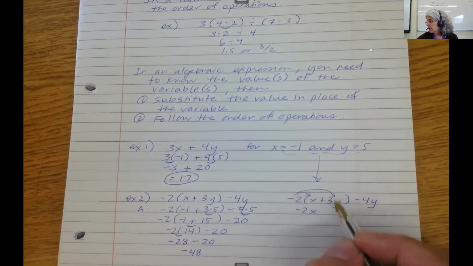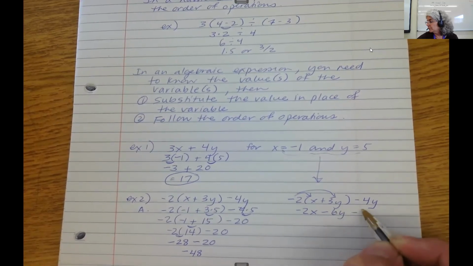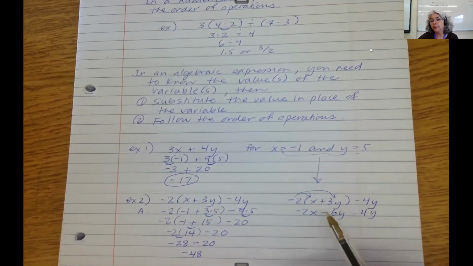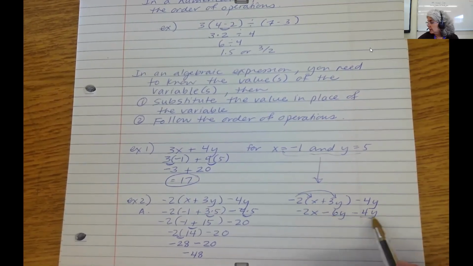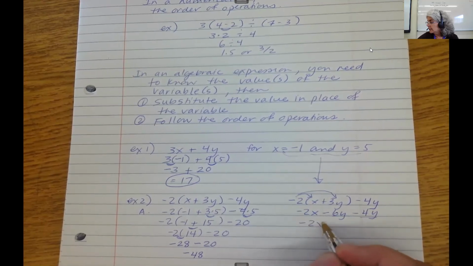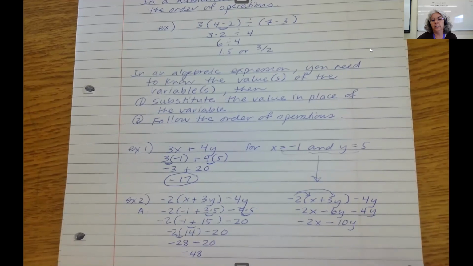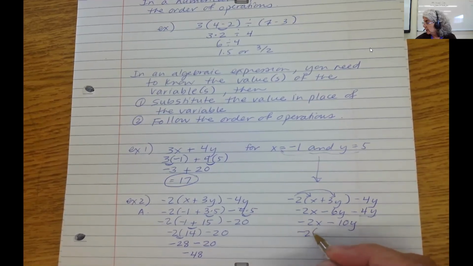And -2 times 3y, that would be -6y. So that's simplifying with getting the parentheses out of the way. Now I want to combine these like terms here, and I get -2x minus 10y. Okay, at this point now, I only need to make the one substitution for x and the one substitution for y. So let's do that.